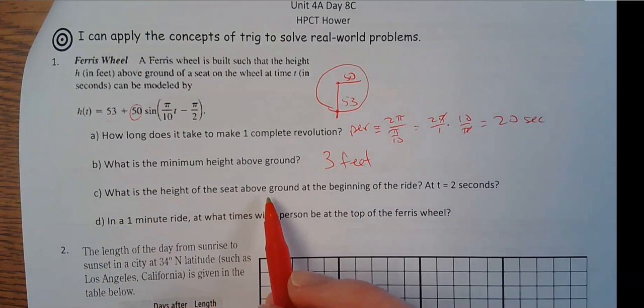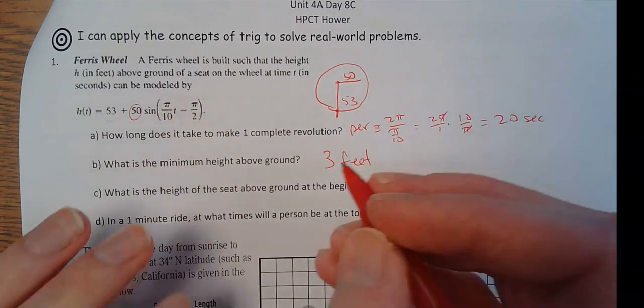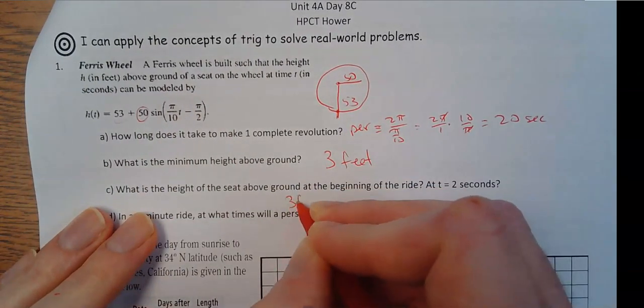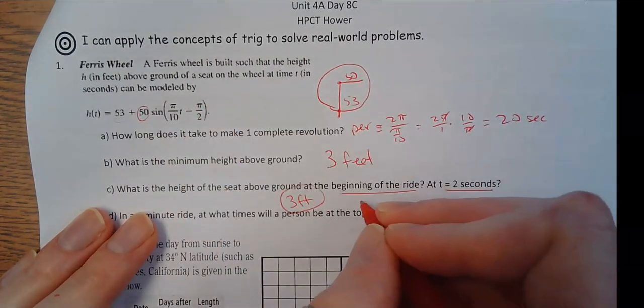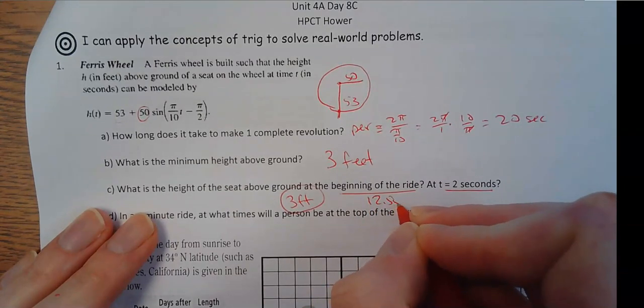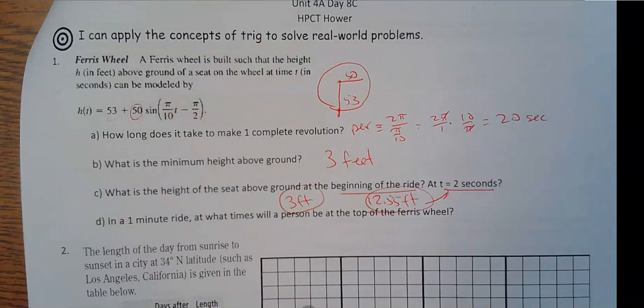What is the height of the seat above the ground at the beginning of the ride? So plug in 0. If you plug in 0 up here, you do get 3 at the beginning. And if you plug 2 in, you just practice plugging it in, you get 12.55 feet for 2 seconds. So that's just plugging 2 in up there.